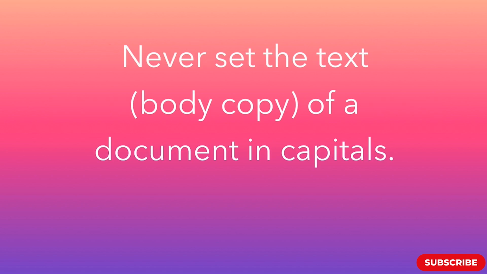Never set the text, or body copy as it may be referred to, of a document in capitals. At most, 1 line of caps should be as far as it goes. And if you're using small caps, that's where you get proportionally scaled uppercase letters to replace the lowercase text, only use fonts that have those actual glyph shapes in them. Many software packages actually offer ways to fake that by scaling down the capital letters to a smaller size, but it's really obvious to people who love type, and people notice far more than you think.